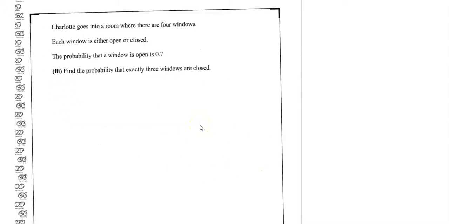Charlie goes into a room where there are 4 windows. Each window is either open or closed. The probability the window is open is 0.7. And it says find the probability that there are exactly 3 windows closed. Okay, so I'm going to say P is equal to the probability that something is open, which is 0.7.